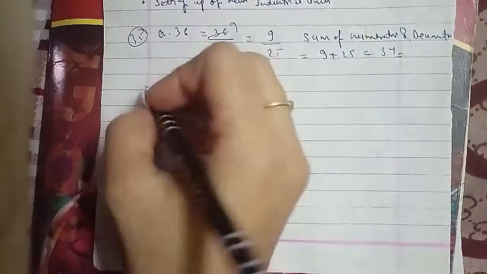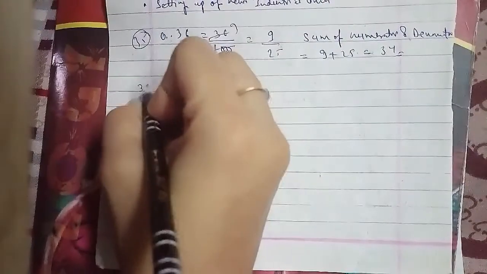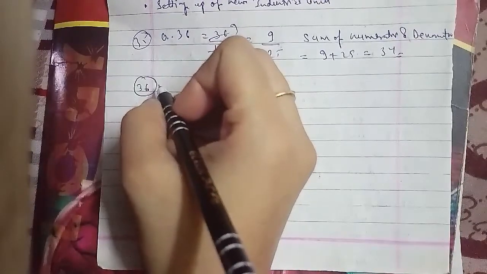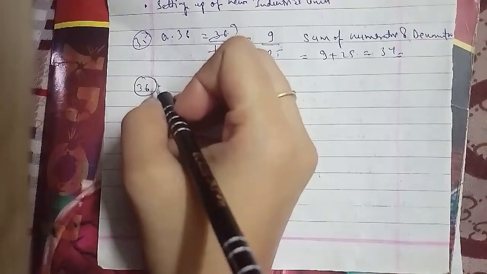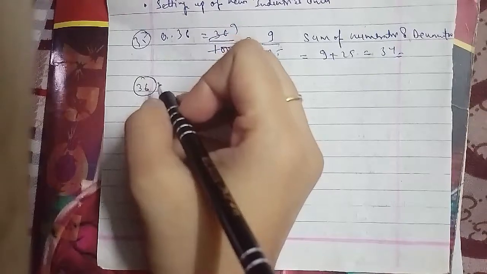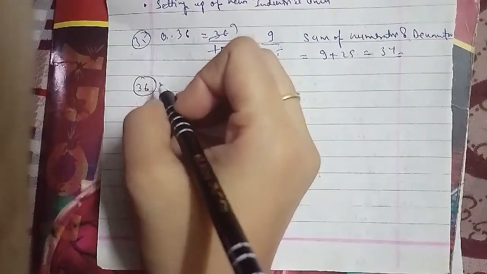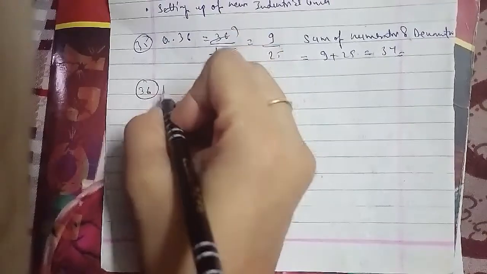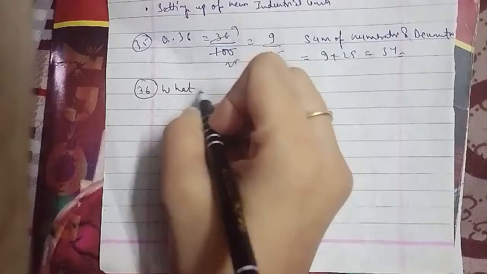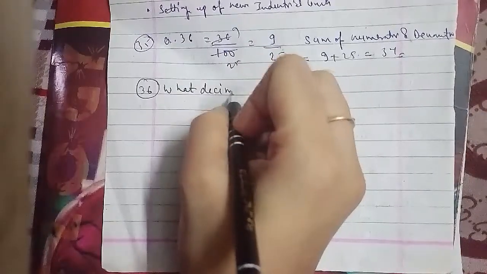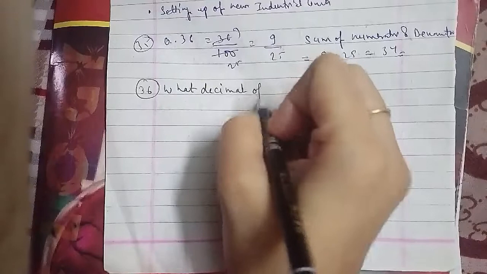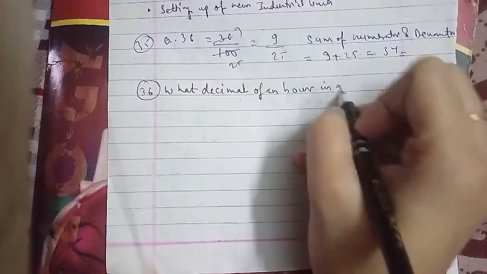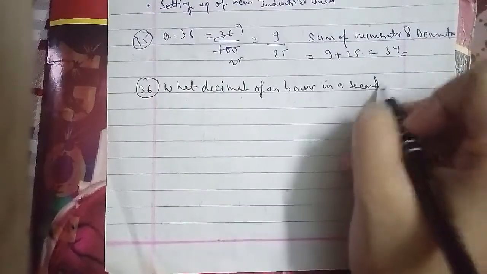We will go ahead with the other one, which is your 36th question of the session, and that is what we have to solve. The question is: what decimal of an hour is a second? That is what we have to find out.